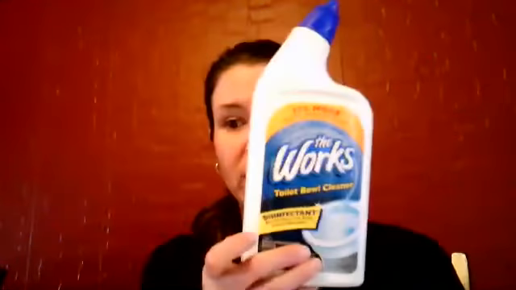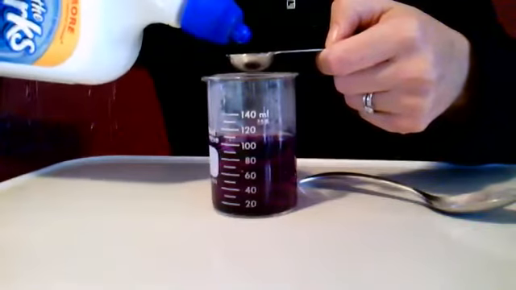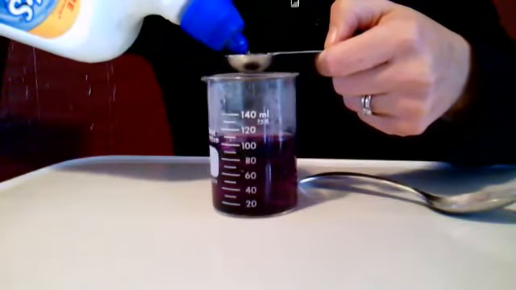So we are again using the Works toilet bowl cleaner as our stomach acid. And we are using our pH indicator. This is like the pretend food that's in your stomach, you know, or shoot, if you drink purple soda, it'll probably look a lot like this. So we are going to see the role of that in our stomach. Okay, so we're going to add about a teaspoon of this. This is our stomach acid.